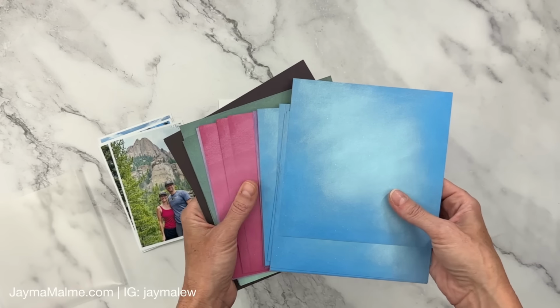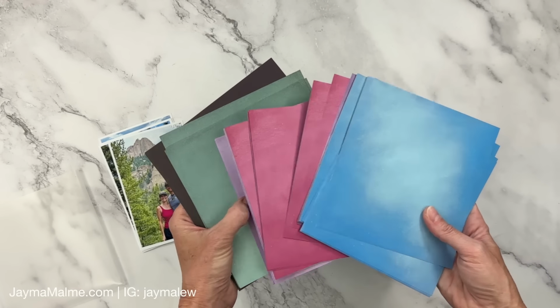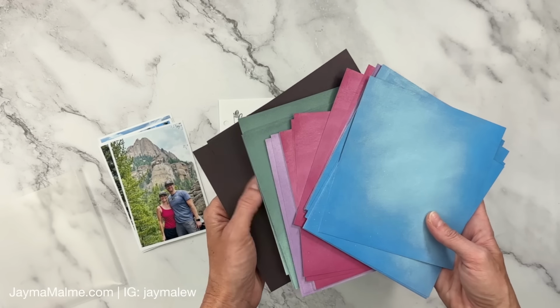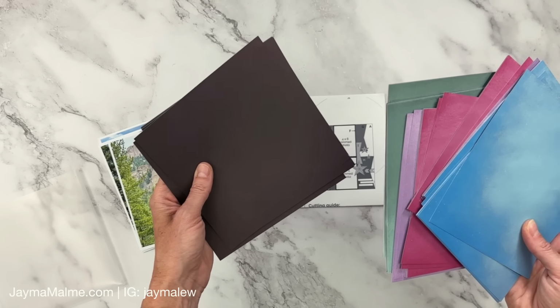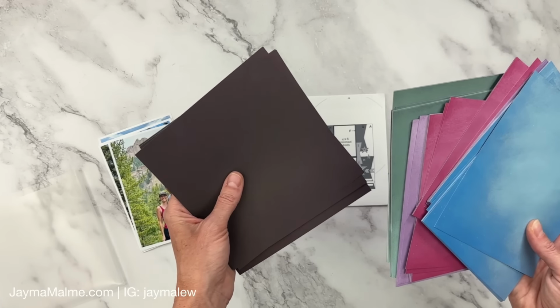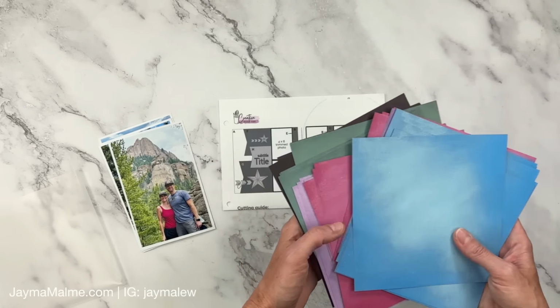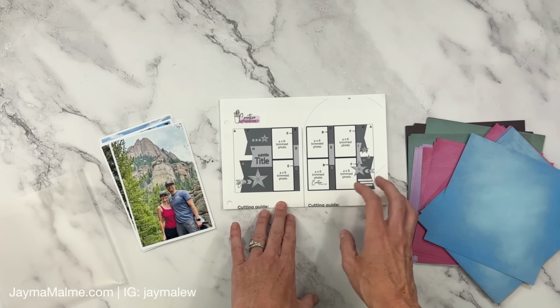Here's the backs of all of the papers. We do have green. I have some pink in my photos. We've got this dark color that kind of goes with some of the, I know this is dark purple, but it kind of goes with the dark greens and browns in my pictures. And then this is the layout that I selected.